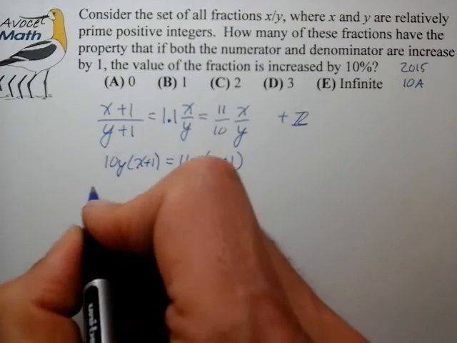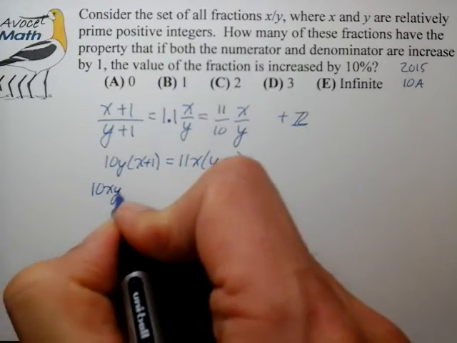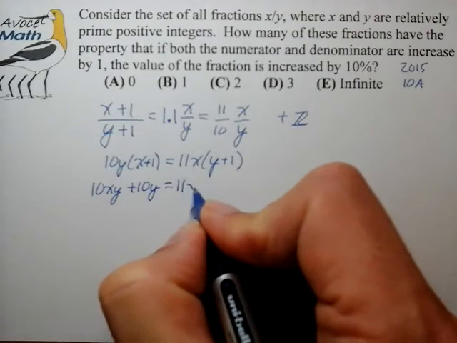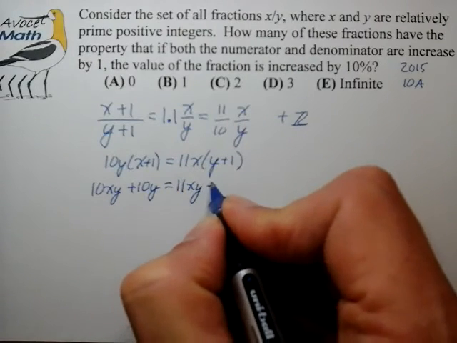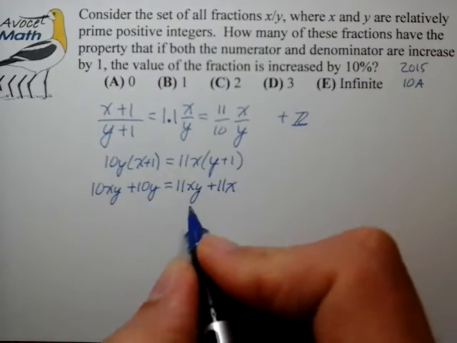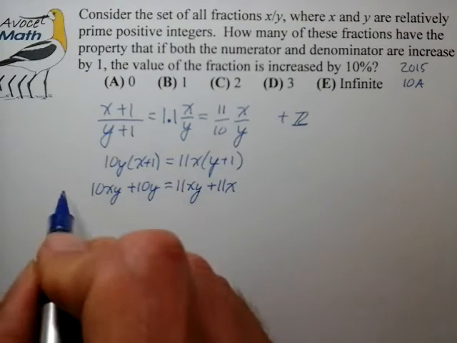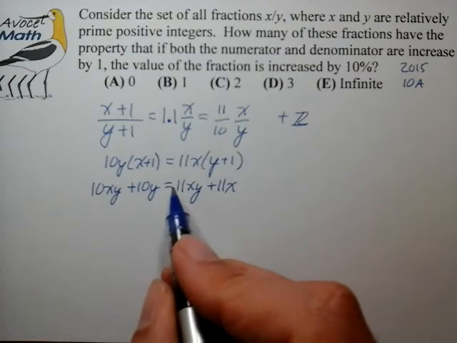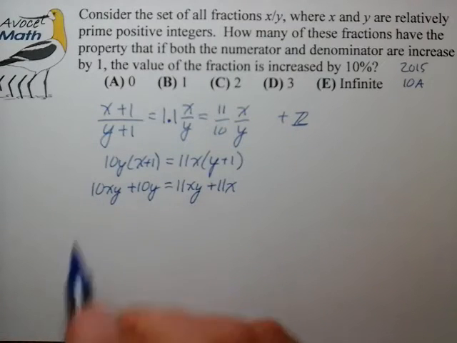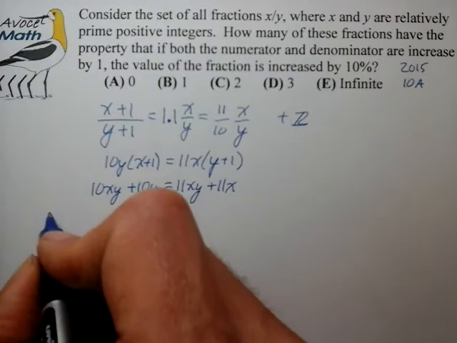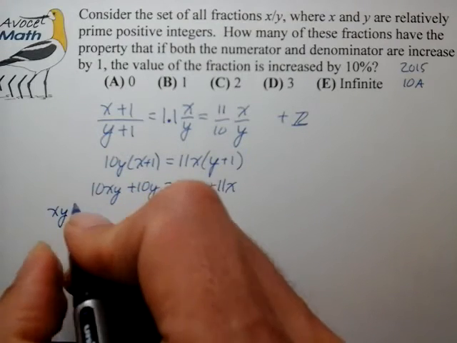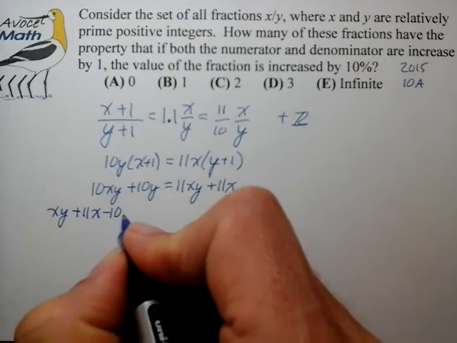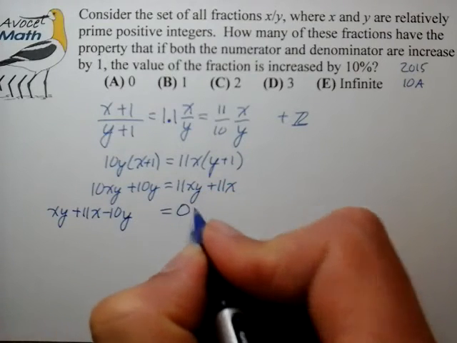Let's expand the left side to 10xy plus 10y is equal to 11xy plus 11x. And at this point I'll bring everything to the left side since that's the form I'm most familiar with, and we'll multiply everything by minus 1 to leave us with xy plus 11x minus 10y is equal to 0.